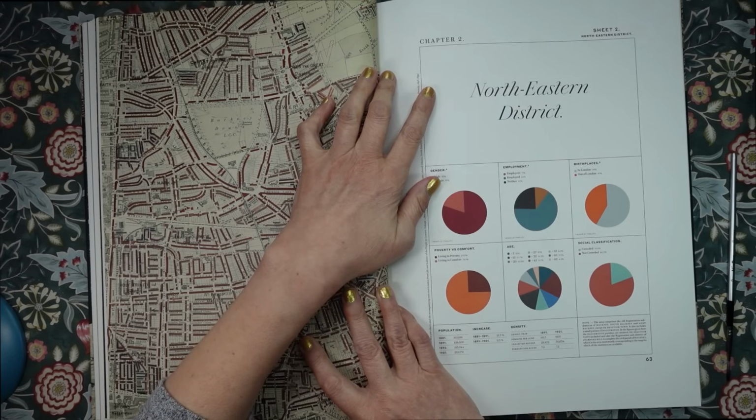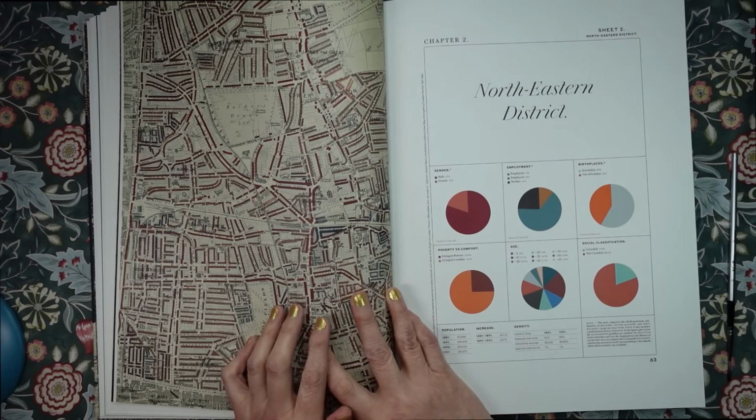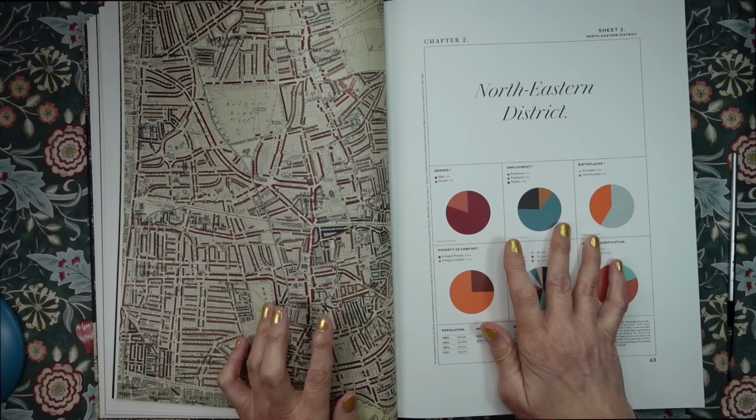And then we're on to chapter 2, the Northeastern District. But I'm going to leave it there.